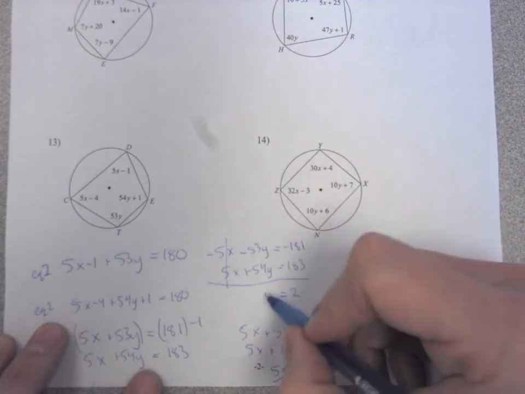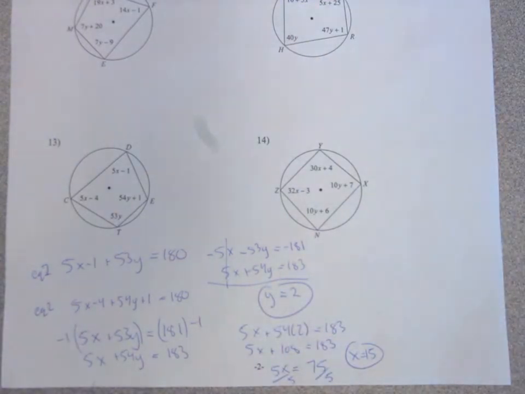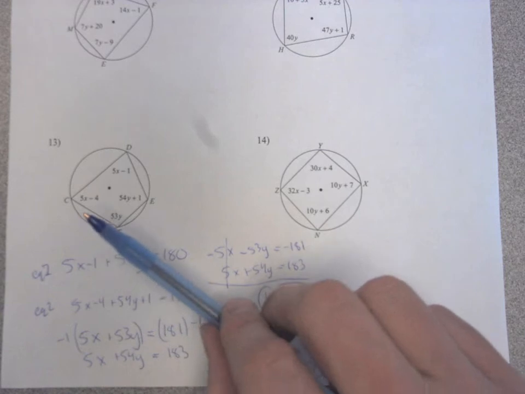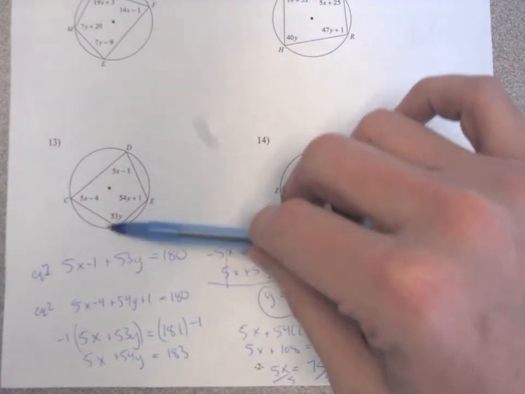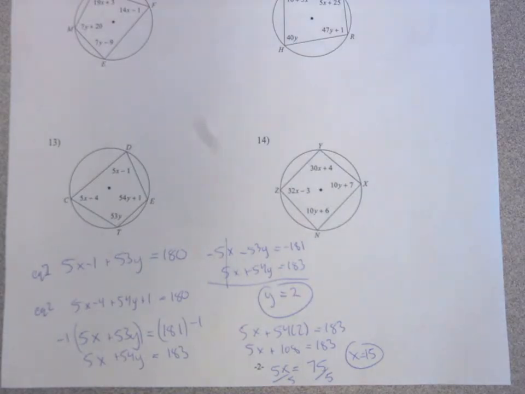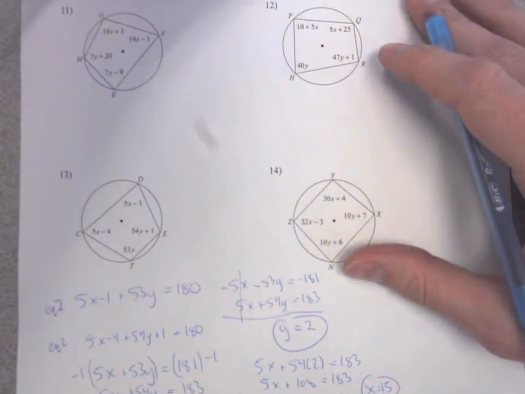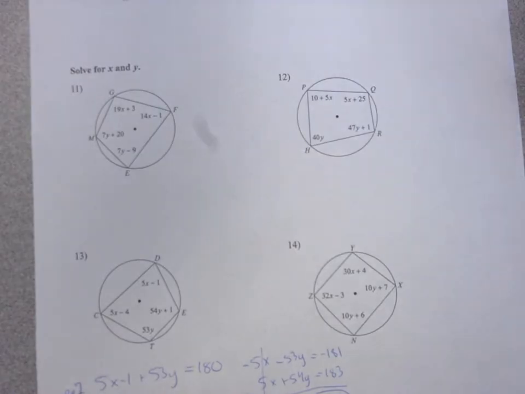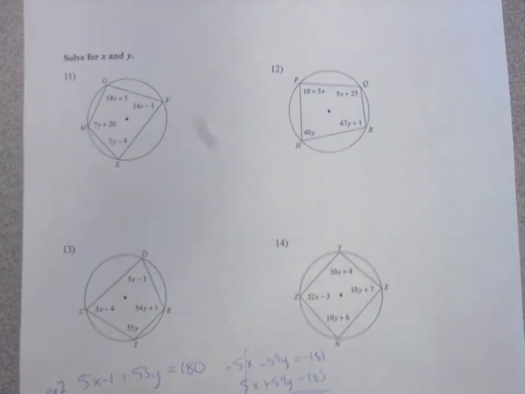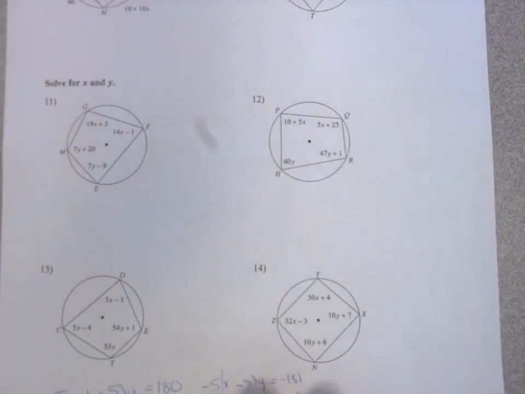Okay, so there's two answers here, an x and a y. But the system of equations that you need to set up comes from the idea that the opposite angles are supplementary. So that's kind of an example of how to do one. That's how you're going to set them up, and I'll help you set up one more just for practice.